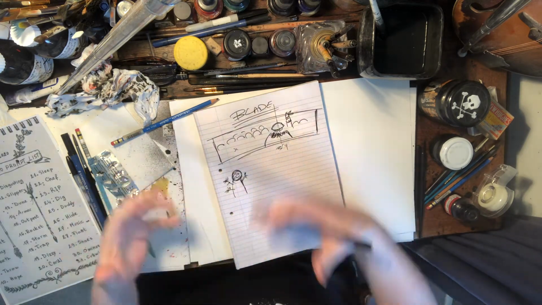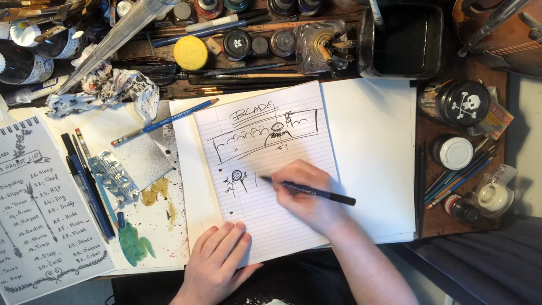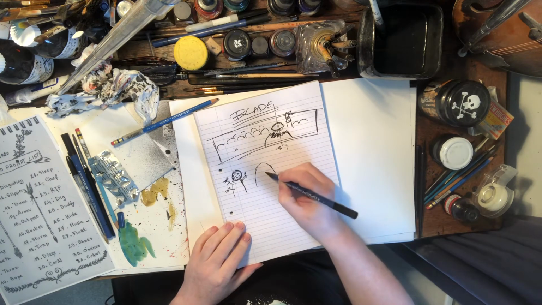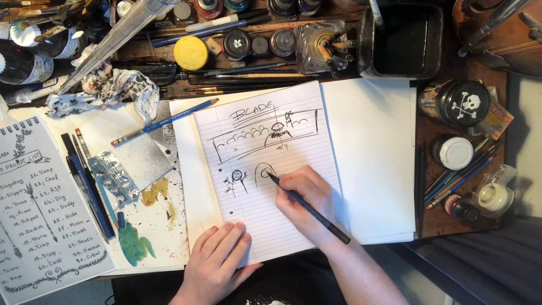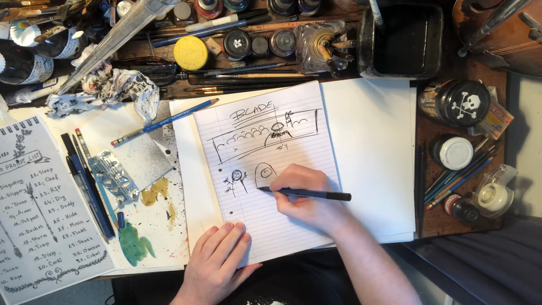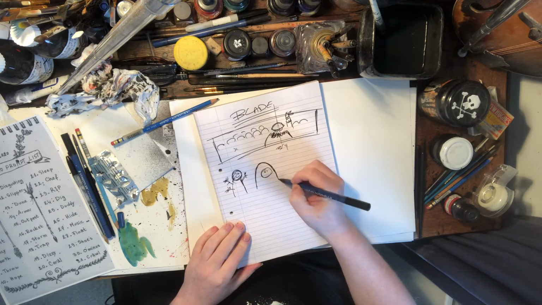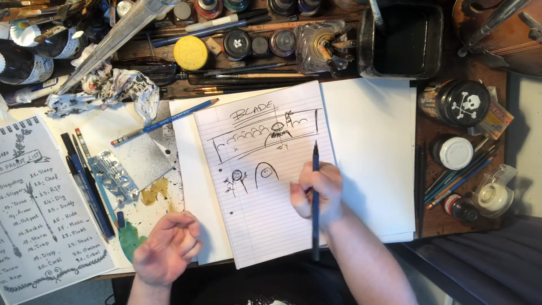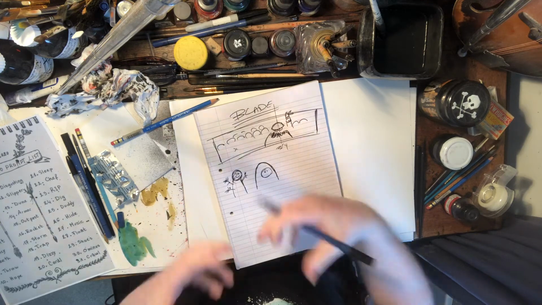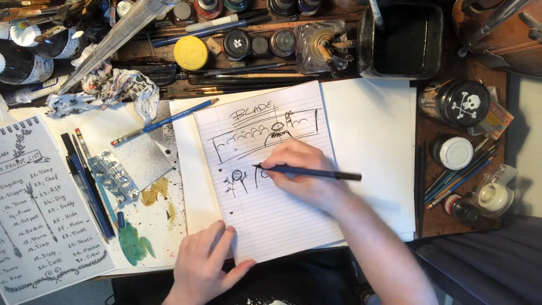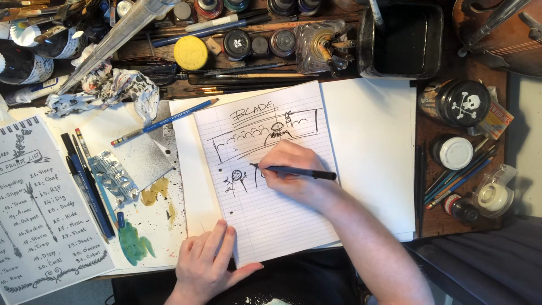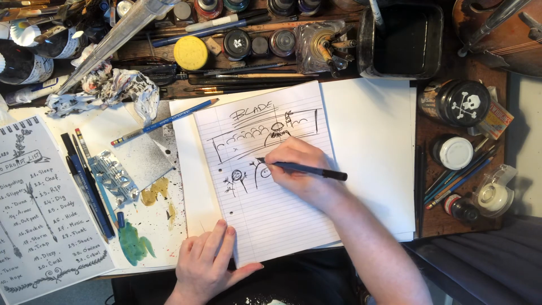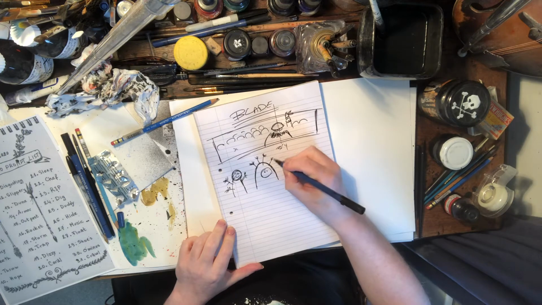So start to think about maybe bending him over, maybe giving him a bit of a hunch, maybe giving him quite a large lumped back. What that will also do, that lump on the back will give more scope for showing his wounds. Okay, hundreds of arrows. It gives me a bigger space to really show how poor this guy is.